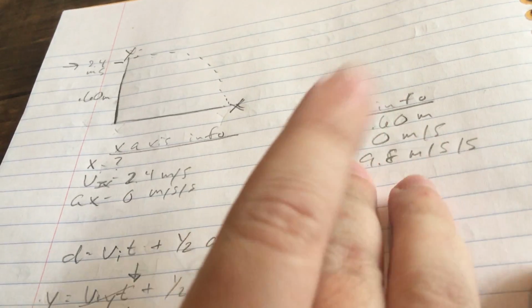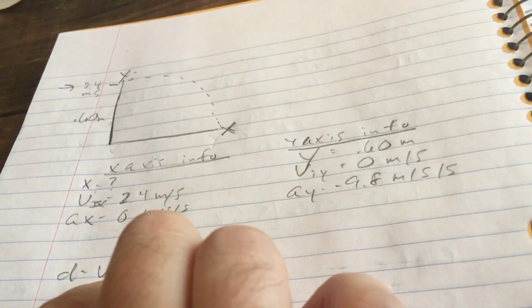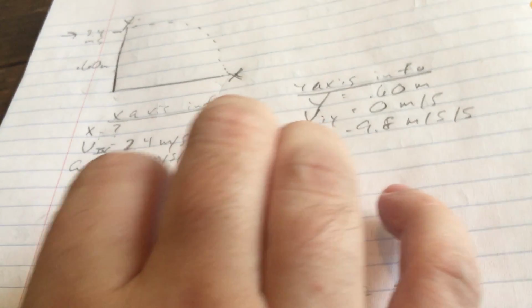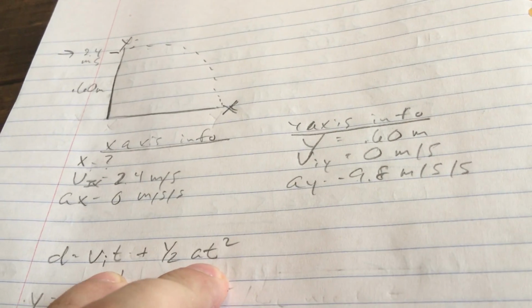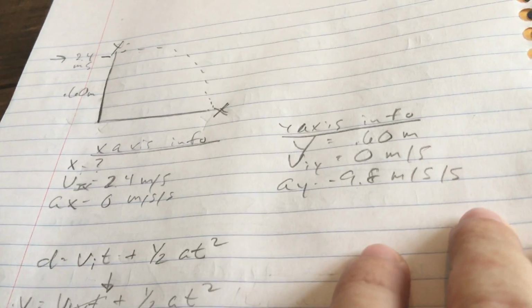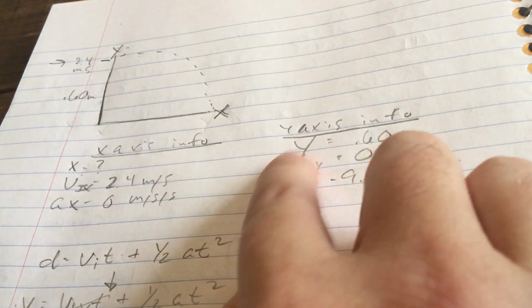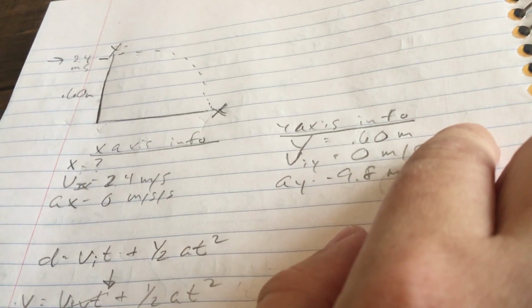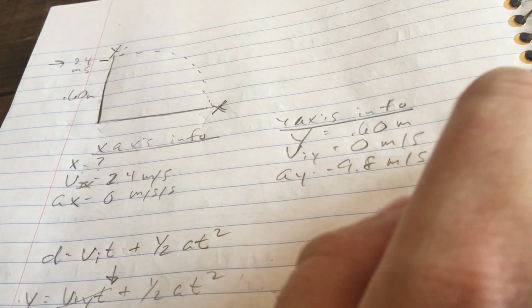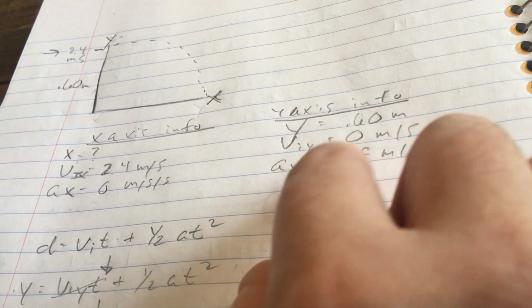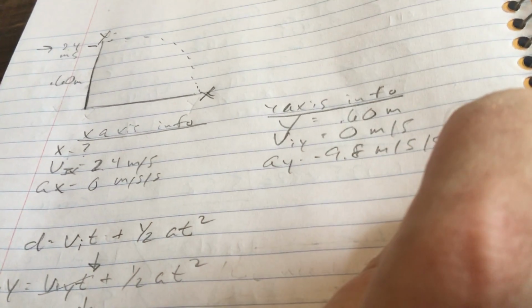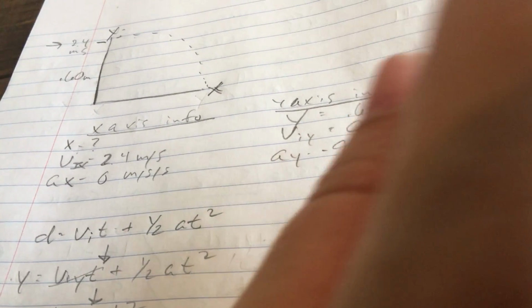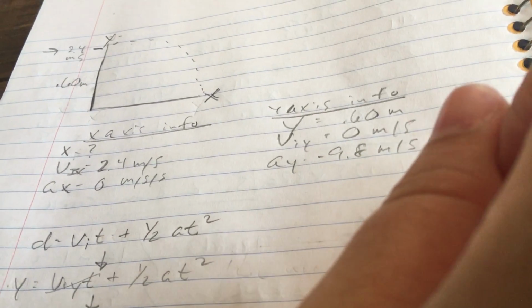Acceleration, that'd be 0. Initial velocity, 2.4 times time. Well, we get stuck right there. We don't have time. Once again, we don't have time. So we don't have time there. Our y-axis info, we have 0.6 meters, 0 meters a second, 9.8 meters a second squared. We have 3 factors, so it'll be much, much easier to use those to solve for our last remaining factor, which is going to be time.